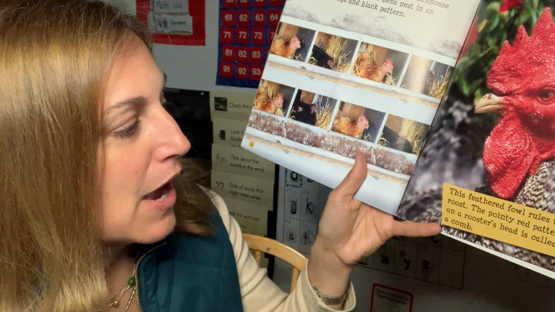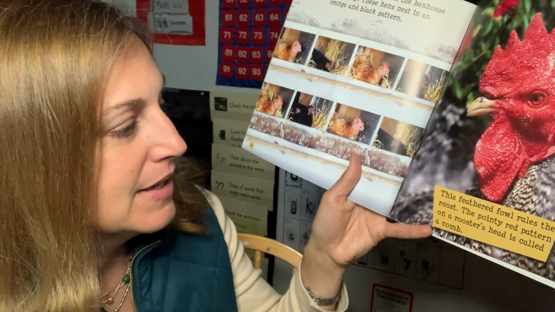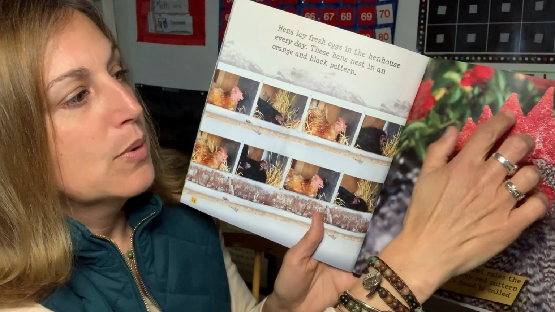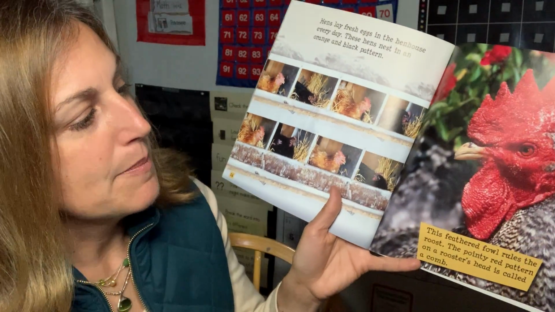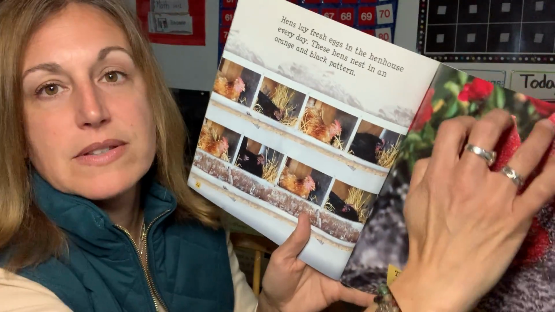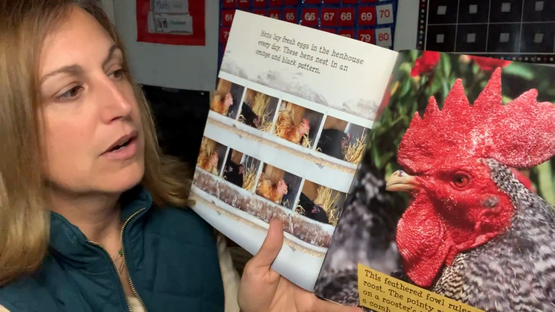This feathered fowl rules the roost. The pointy red pattern on his head is called a rooster's comb. So see how it's pointy, pointy, pointy, pointy, pointy. So that makes a pattern. And this is called a comb because it almost looks like the teeth of a comb that we would use to comb our hair.